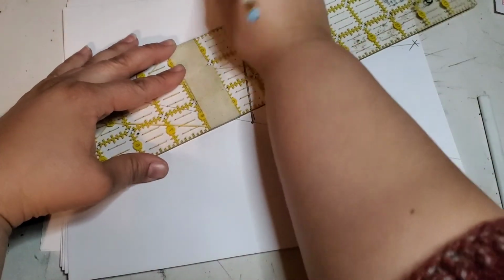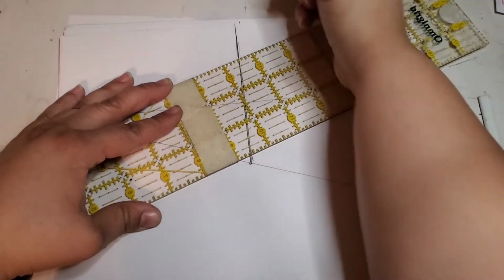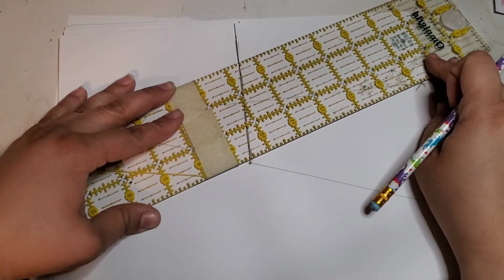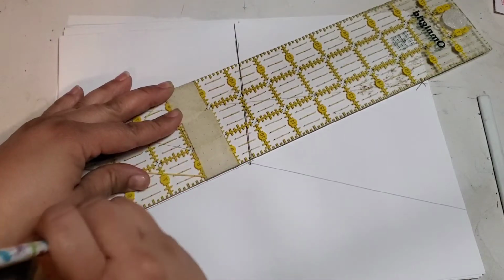Now this top point at the top above your paper is invisible. You cannot see it. But it doesn't mean that it's not there, and you want to keep that into account. That's what makes this extra tricky. So we're going to go ahead and continue onward, connect the vanishing point to this point right here at the base of your starting line.